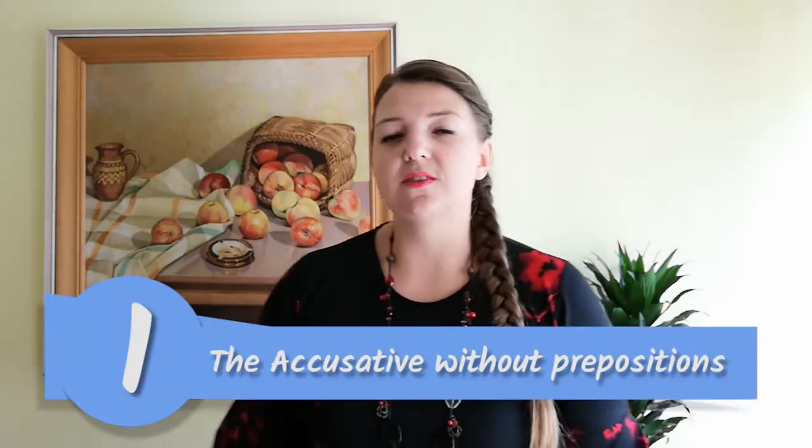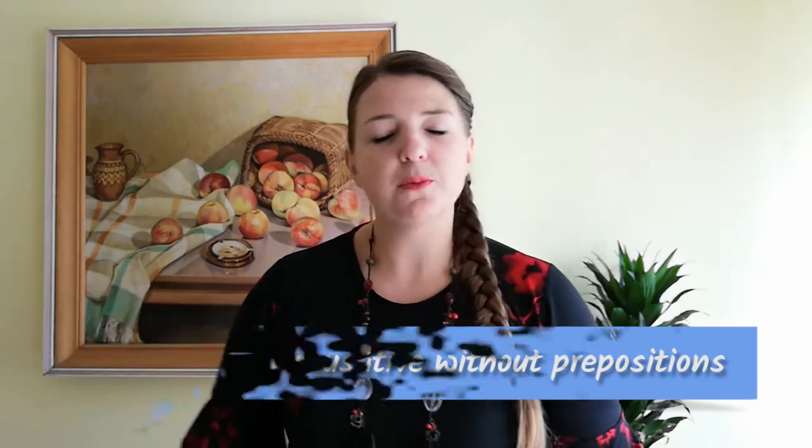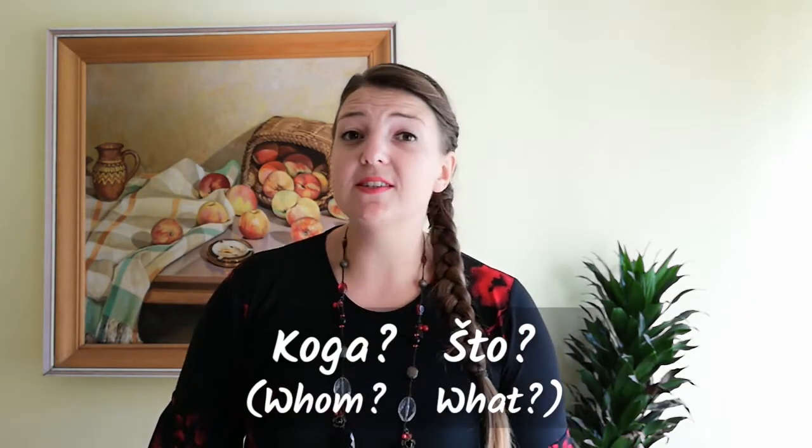Now, this accusative is very, very common. It's because this accusative without prepositions will be used as a direct object in the sentence. First, we need to know what a direct object is, and you may already know this. The questions that come with the accusative case, whom or what, will actually help us also to find the direct object in the sentence.